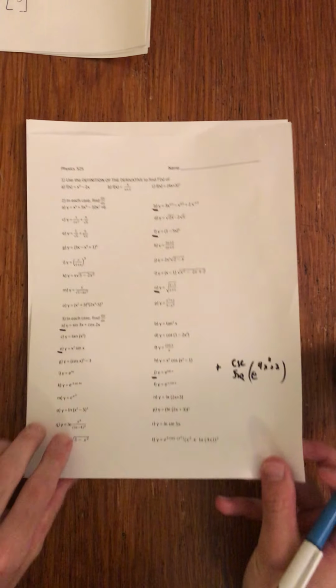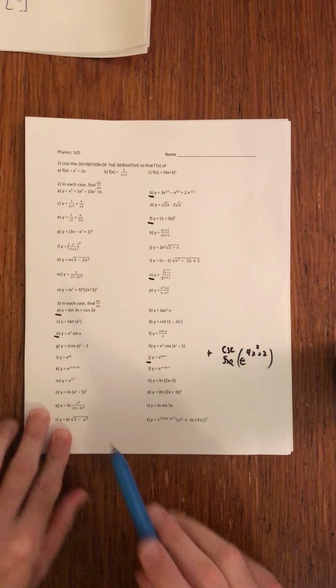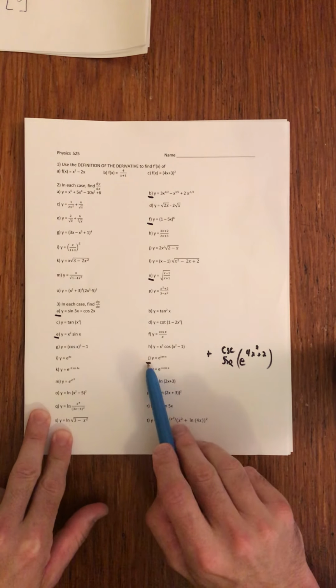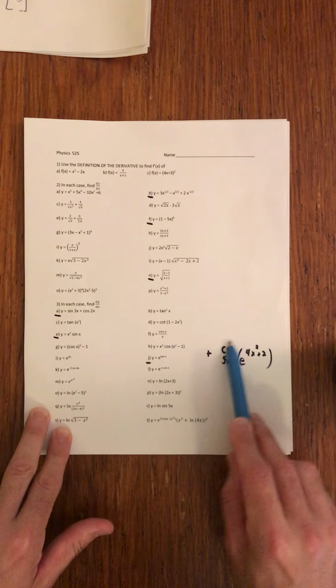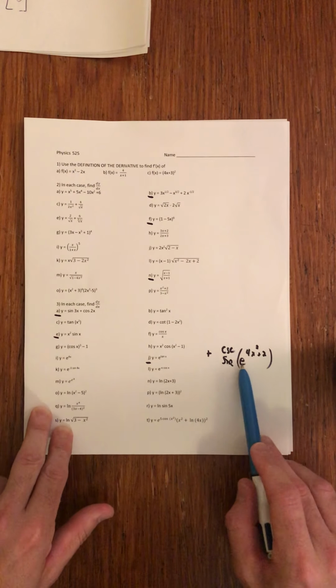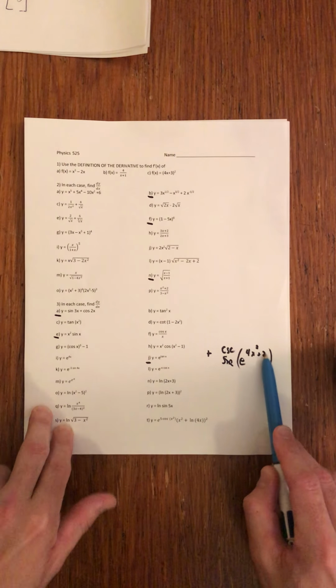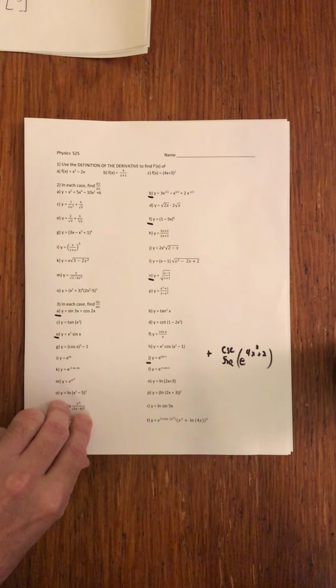More derivative practice, but this time with the Transcendentals. So going back to this sheet here, I'm going to do 4 problems for you, A, E, J, and then this other nasty thing that I made up here, the cosecant of e to the 4x squared plus 2. Horrible. But there we go.